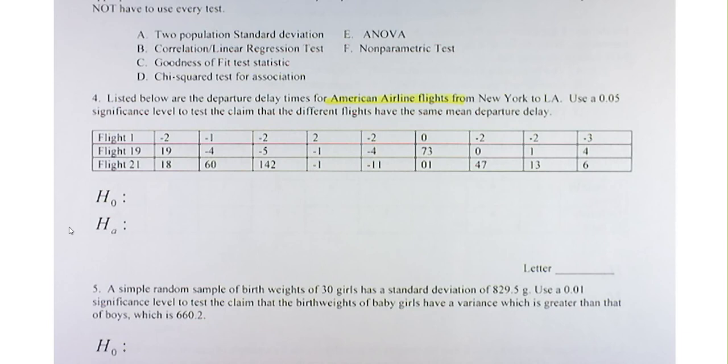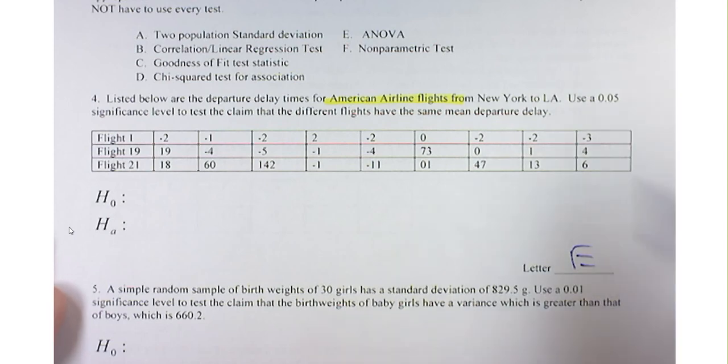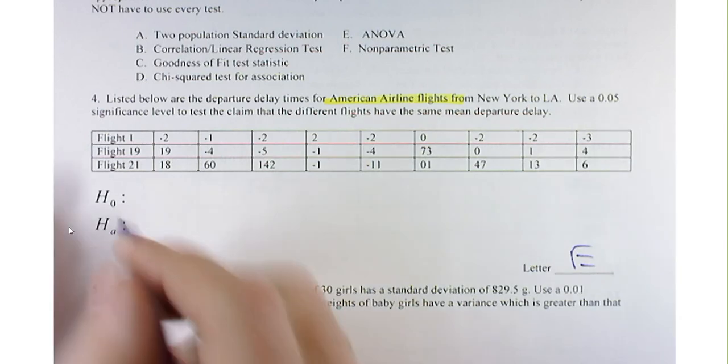But this one, you don't even really need to read it too much to know which letter is the correct one. Which letter are we looking at here? E. Analysis of variance is the only thing you have that can deal with more than 2 samples. We don't have anything else that can deal with more than 2 samples at a time.